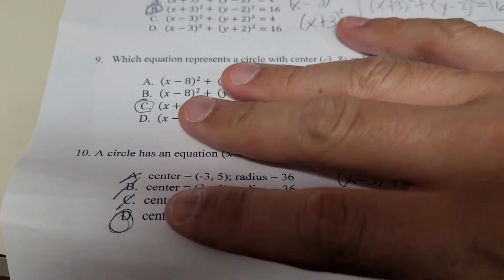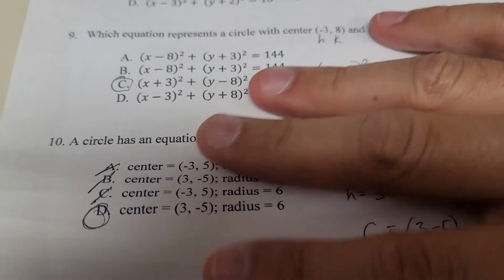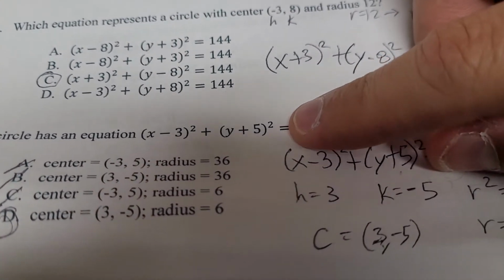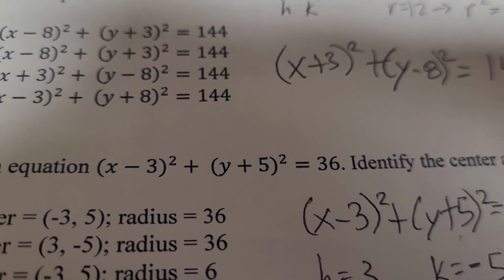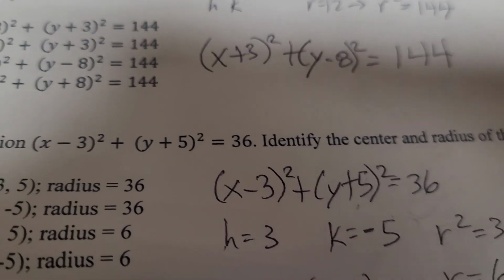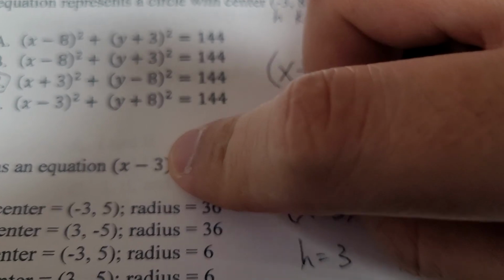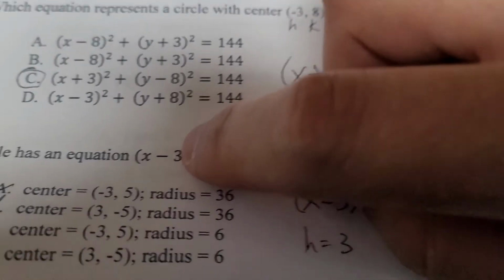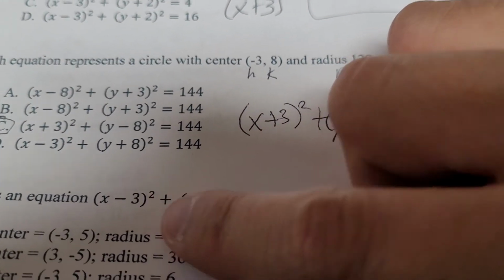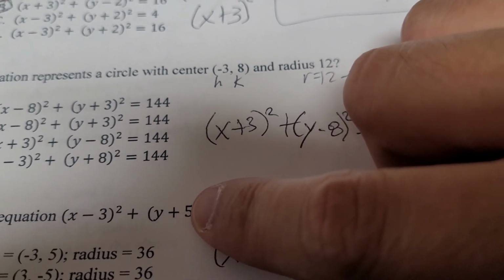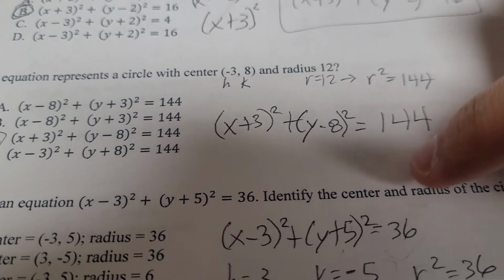Okay, and number 10. A circle has an equation of (x minus 3) quantity squared plus (y plus 5) quantity squared equals 36. Identify your center and your radius. So from here, I can tell that my h is going to be +3, because that's what's being taken away from x. What's being taken away from y? Well, that's plus, so that's going to be a -5.